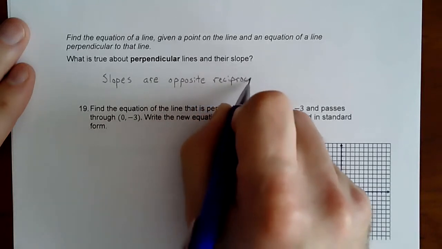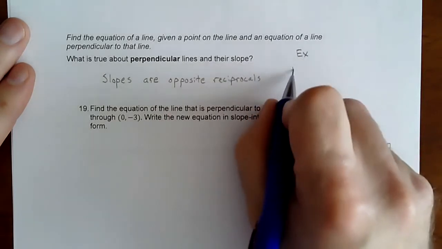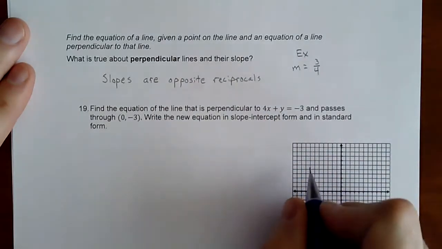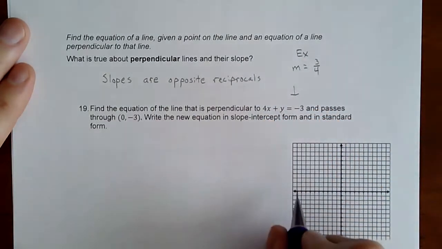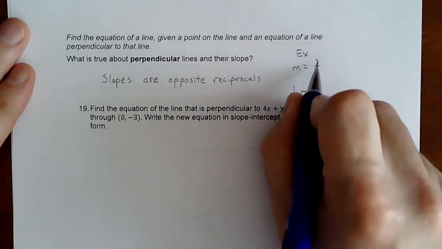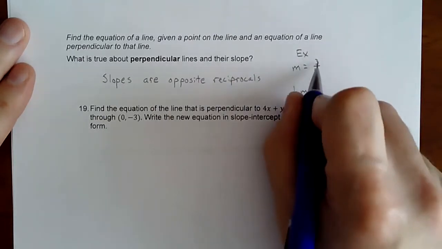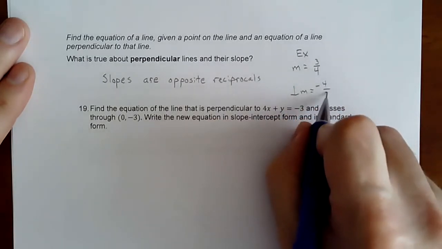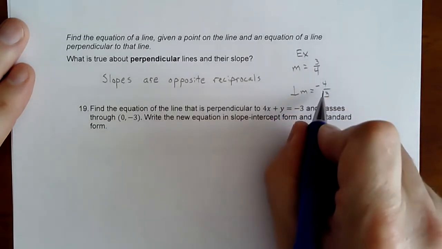Okay, what does that mean? Well, let's say, for example, you have a slope of 3/4 on some sort of an equation. Your perpendicular slope would be the opposite reciprocal. The opposite changes the sign, so if it's positive 3/4, this would be a negative, and then you flip it. That's what a reciprocal does. So -4/3. If that's a given slope, this would be a perpendicular slope.